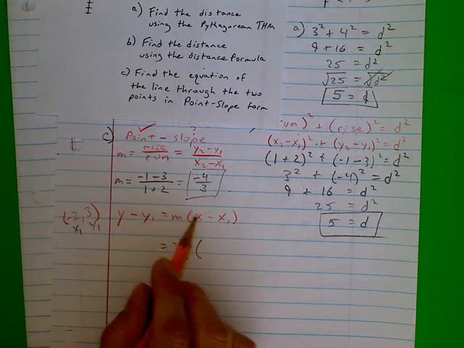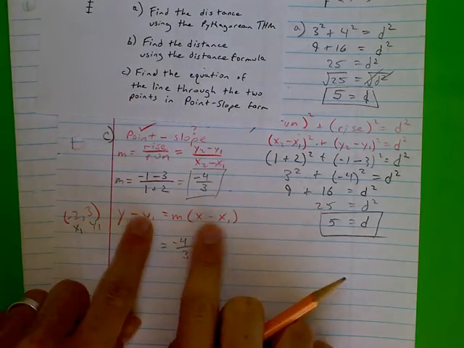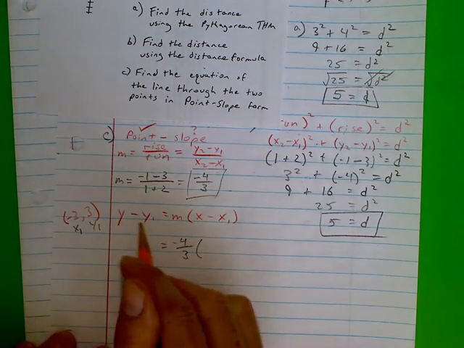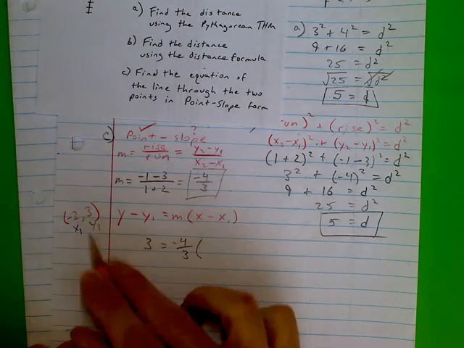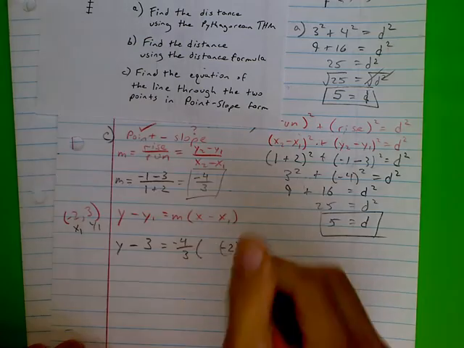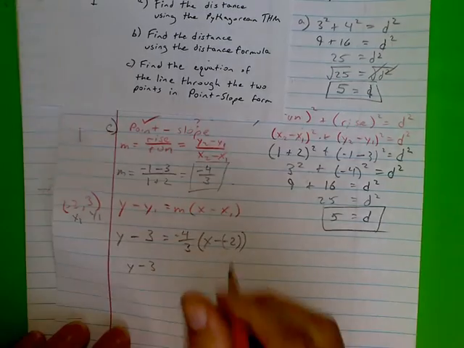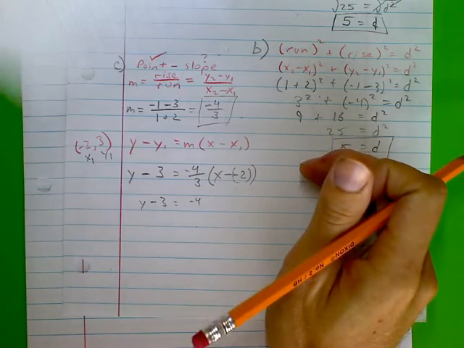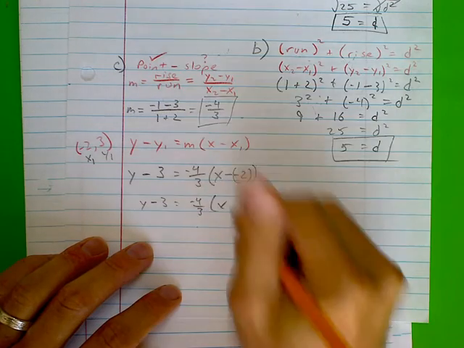Remember these, what I called naked variables? They don't have any subscripts. You don't plug in numbers there. You plug them in where you have subscripts. That's true here and also in the distance formula. So the y1 would be the y value there, that's the 3. The x1 would be the -2. And the y and the x stay like they are. So we've got y minus 3 equals -4/3. Sorry, I'll get back on the screen here. -4/3. And then we could go ahead and write that as x plus 2.